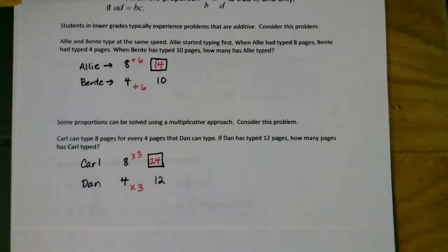So by the time Dan has typed 12 pages, Carl has typed 24 pages. So that's how we can use the multiplicative approach here with this particular problem.